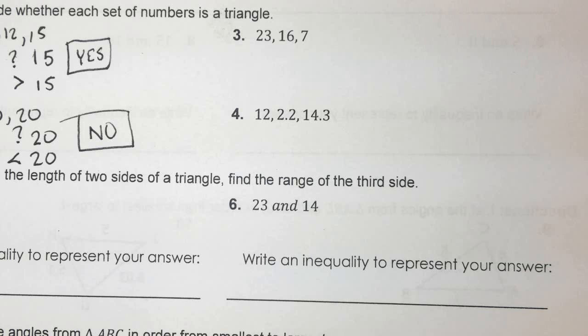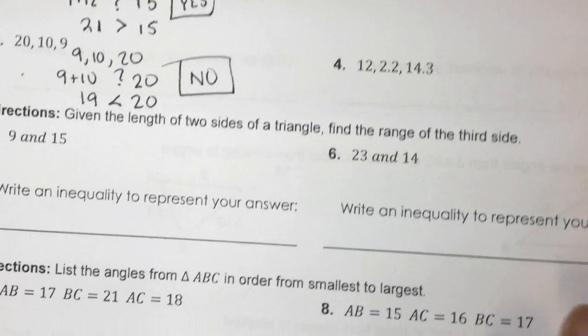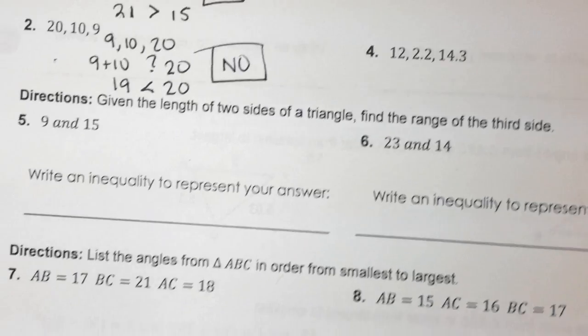Okay, you just said it backwards though. Should have said 14.2 is less than 14.3, which is the biggest side. But yeah, it's no. So you got no on both of those if you did it right. Alright, yeah, that's pretty simple.